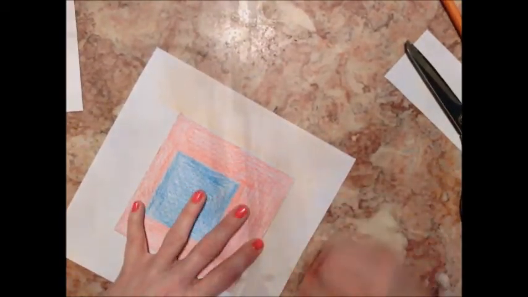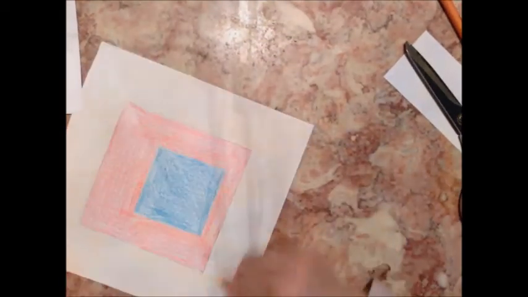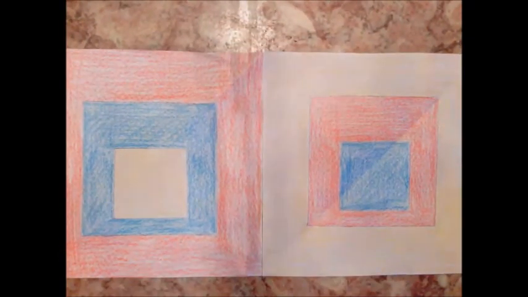So in one image, I have a light orange in the center and a blue square around it. And in this instance, I have a blue square in the center and a dark orange around it, and then the light orange on the end. So now you can compare my two square images side by side.